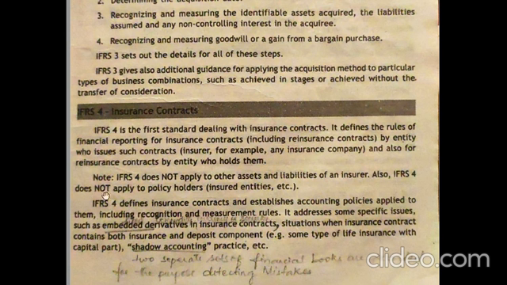So note, IFRS 4 does not apply to other assets and liabilities of an insurer. Also IFRS 4 does not apply to policy holders. Any firm which is engaged in providing insurance or dealing with insurance activities needs to adopt the insurance contract standard. You need to follow the guidelines provided in IFRS 4 to follow the insurance processes. How are you going to account for it? This IFRS standard is applicable to the company or entity which is dealing with insurance contracts.